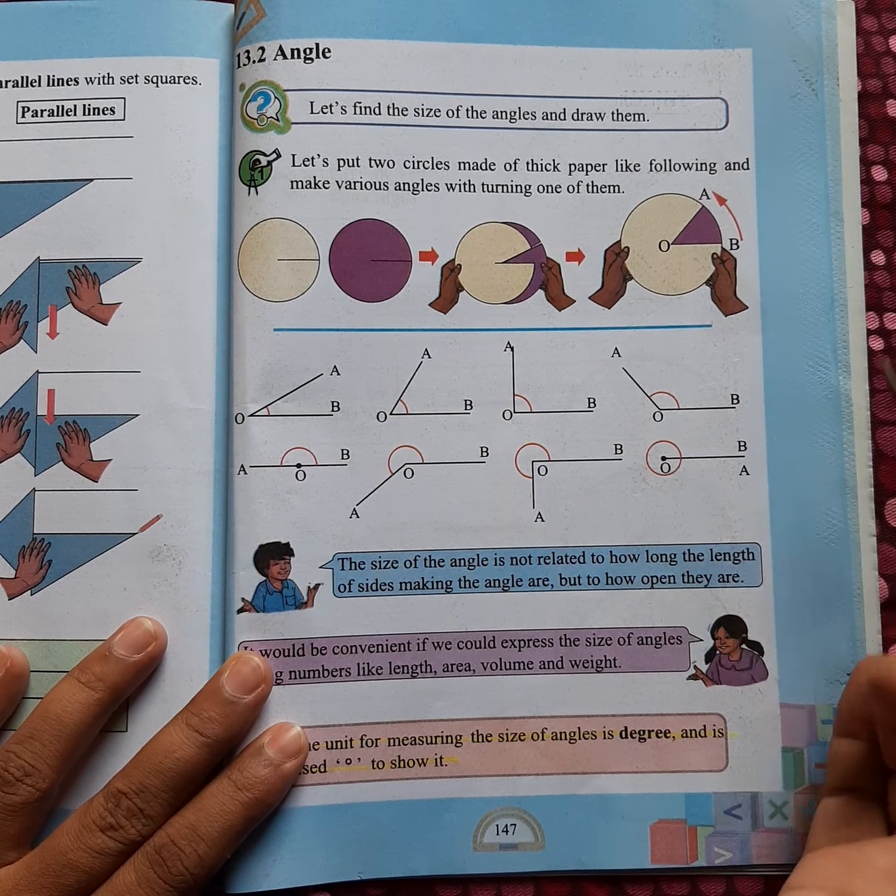You can see a whole space between them, and here two lines are overlapping, like AO and BO, both overlapping and making a whole full circle rotation, and that is called 360 degrees. We will learn about it later, but you have to know that the measuring unit of angle is degree.